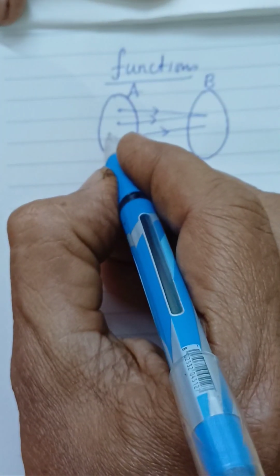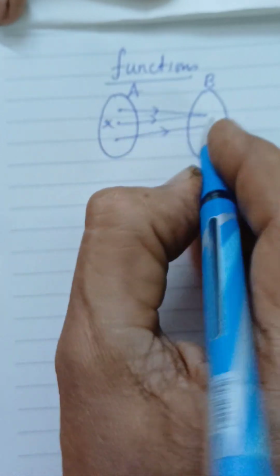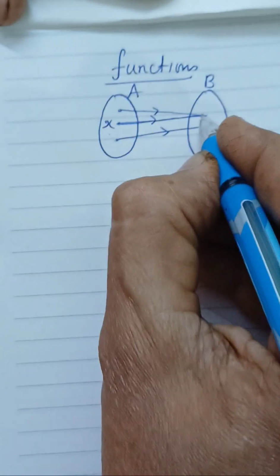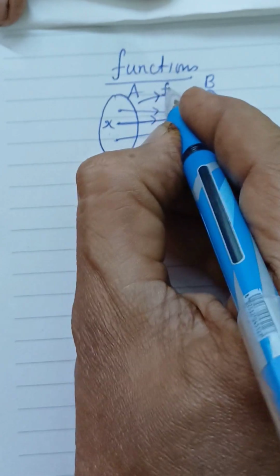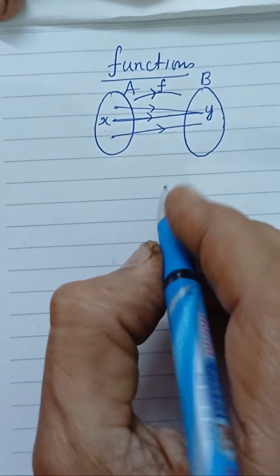So when you have an element x, then the image of x is what we call y, and the relation that maps A to B is generally called f.